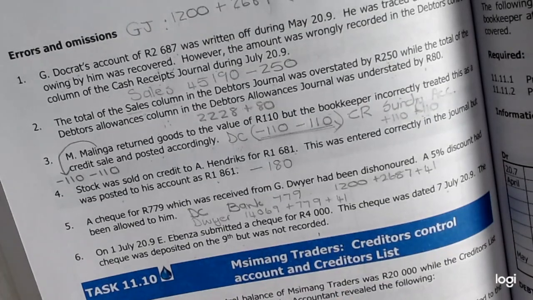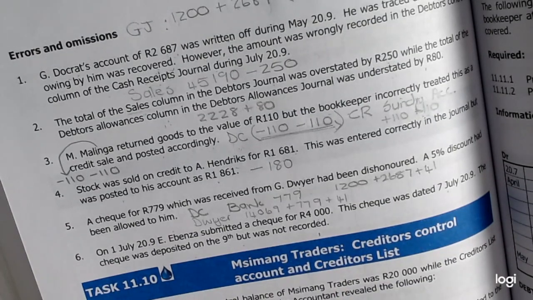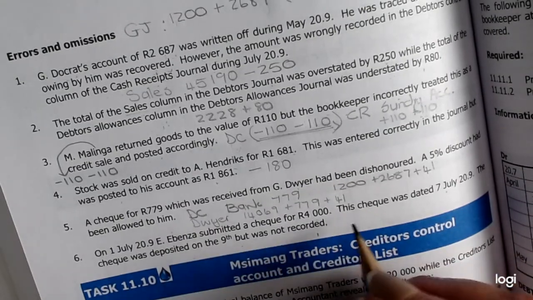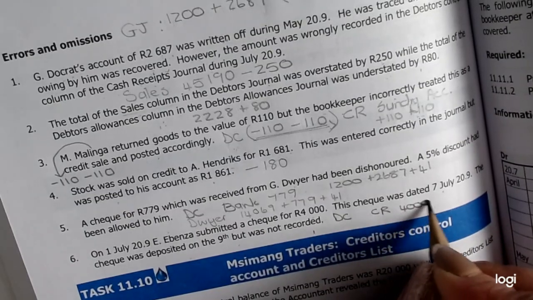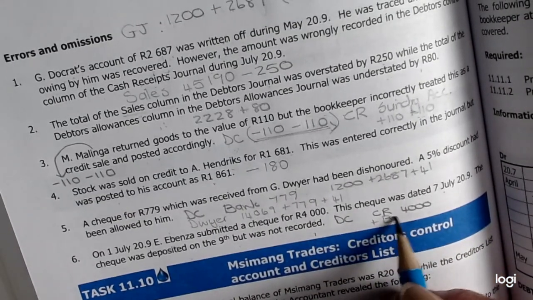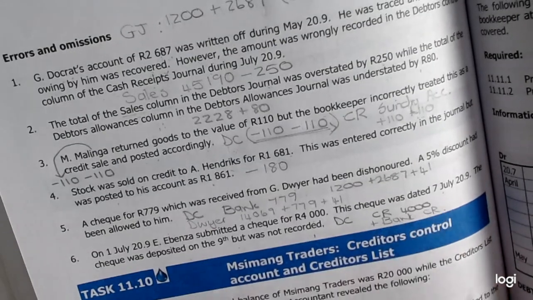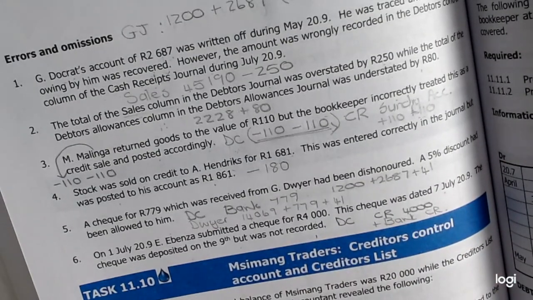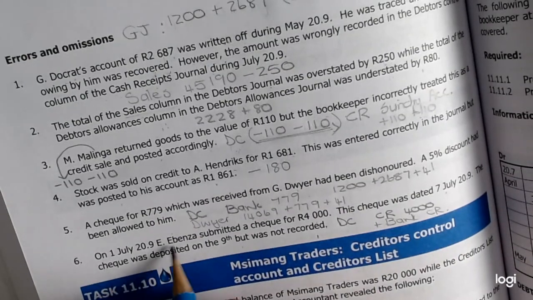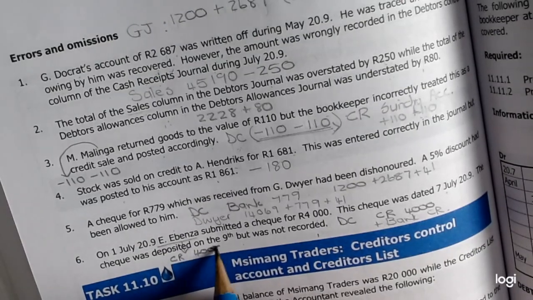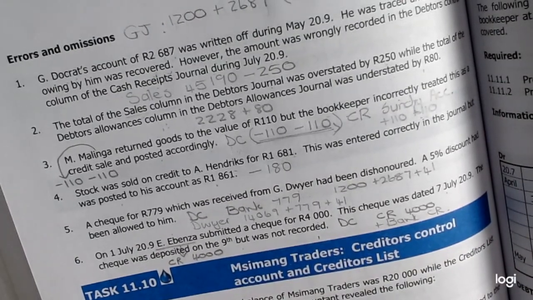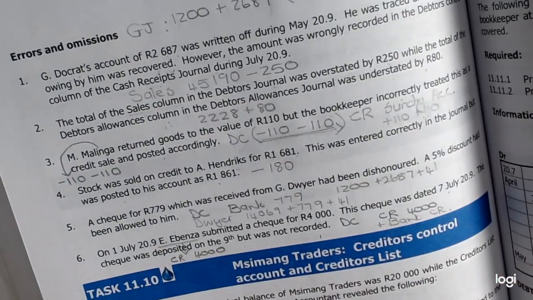So what do I do with that 4,000? In the first place, the bank is a CRJ, is the credit side of your debtors control. So if the check was not recorded, I have to put it on the debtors control credit side, 4,000, and that's going to be added to the bank on the credit side. And then we have to also deduct it from E. Benza. He needs to be credited with 4,000, so deduct that. Once we've sorted all of that out, we can then put it in the correct places.